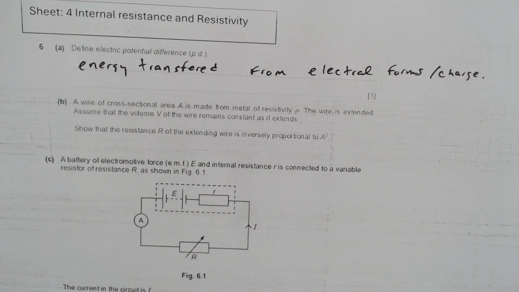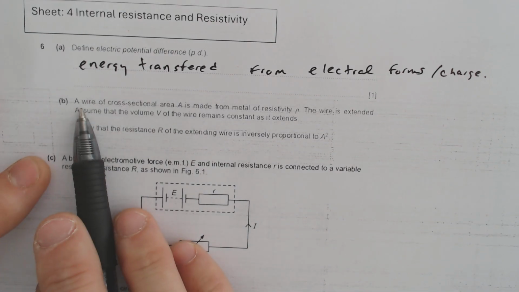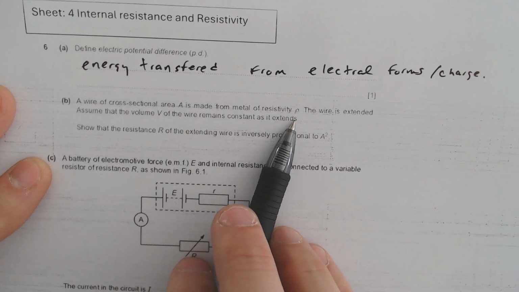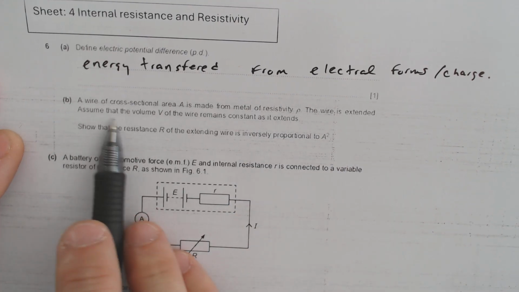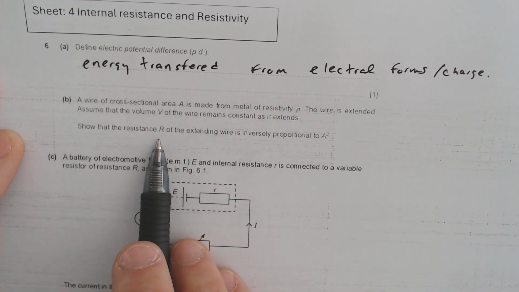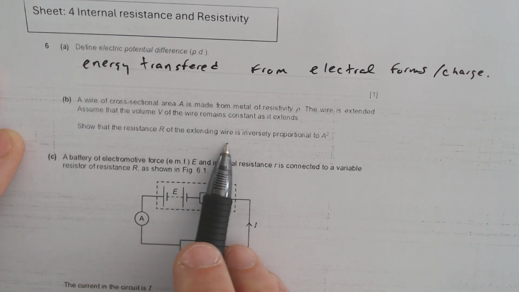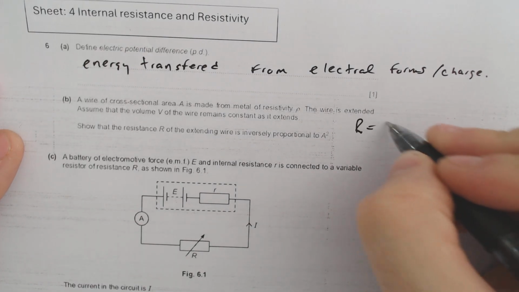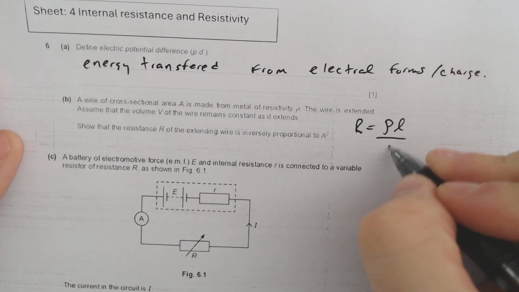Okay? We got, oh, this is a weird one. A wire with a cross-sectional area of A is made of a material with resistivity of rho. The wire is extended. Assume the volume of the wire remains constant as it extends. Show that resistance R of the extending wire is inversely proportional to A squared. This one I was not prepared for, but we're going to try it anyways. R is equal to rho, length divided by area.